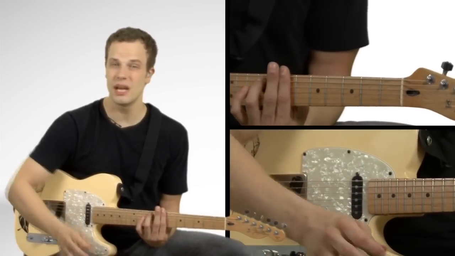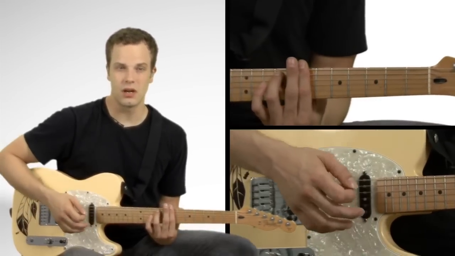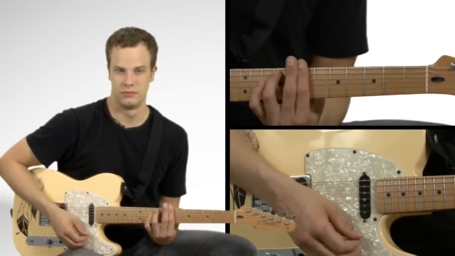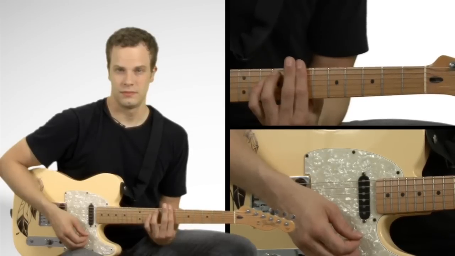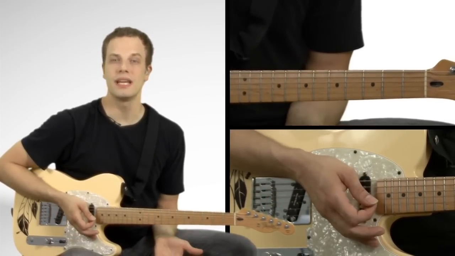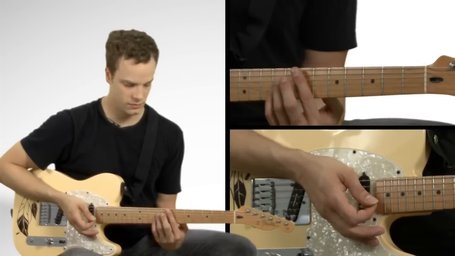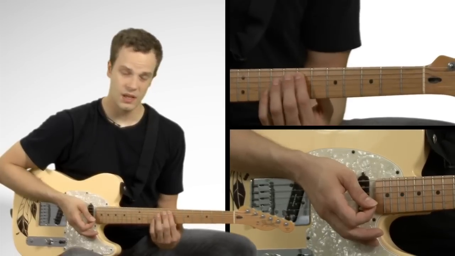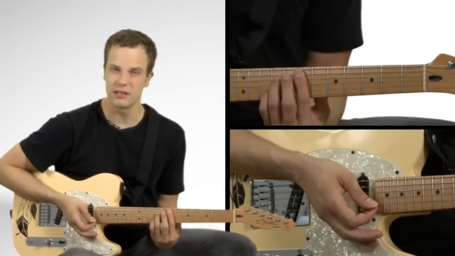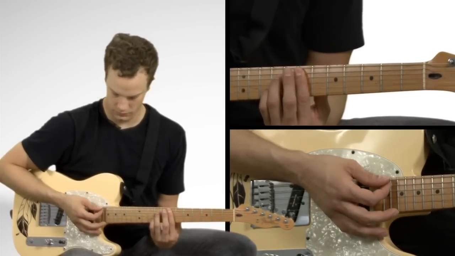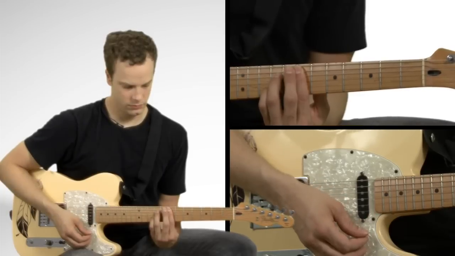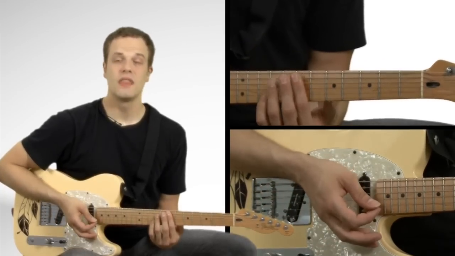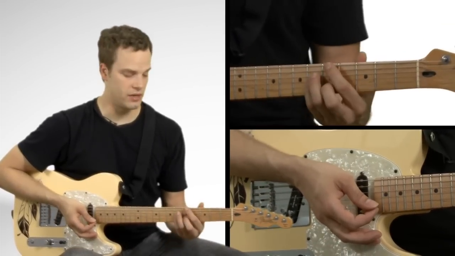Okay, so we have a B minor 7th chord to start off with. That's our 2. Then we're going to go to an E dominant 7th chord, based on kind of an A shape right here, just a regular dominant 7th chord. Then we're going to go down to an A major 7th chord.